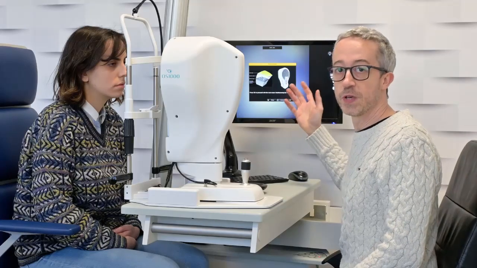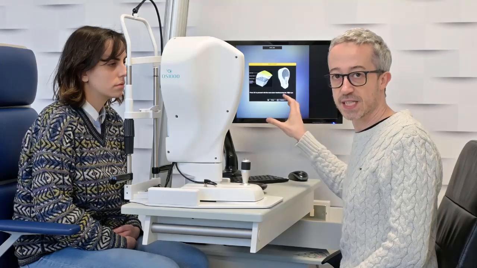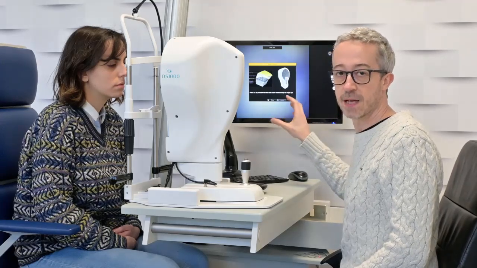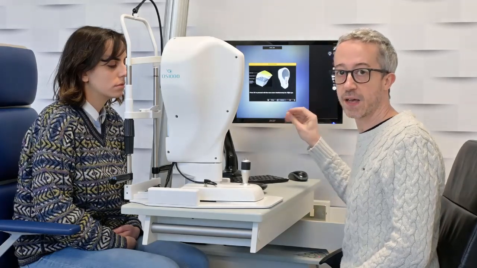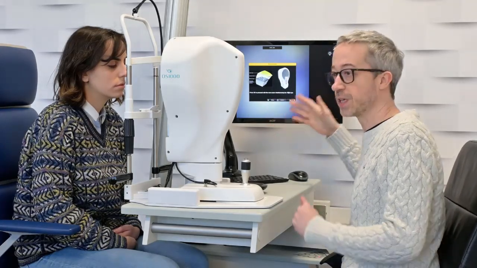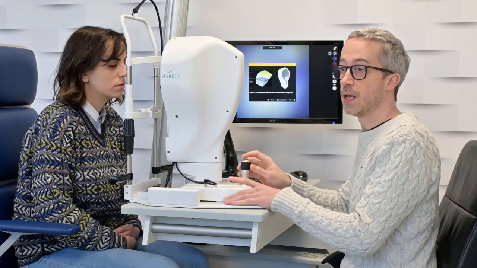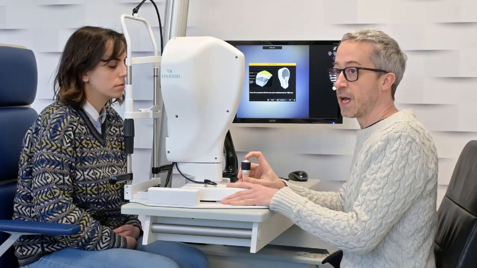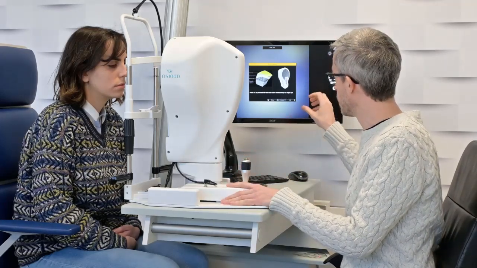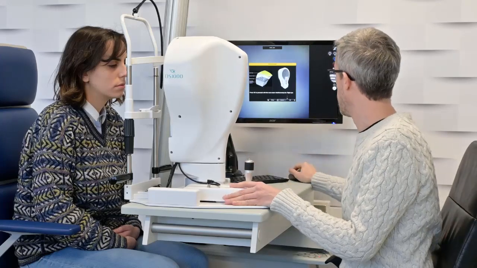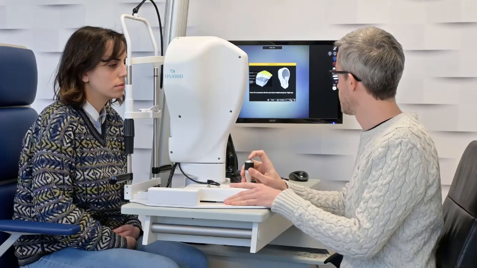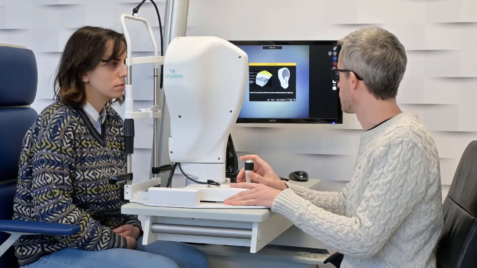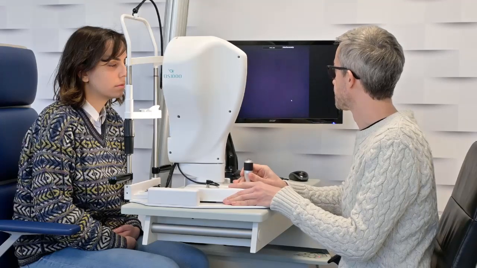As you can see, the wizard procedure is suggesting which exam is the next one, so which exam and which eye we have to take during every acquisition. Then to skip this window, you can press OK with the mouse, or you can press the button on the joystick of the instrument.